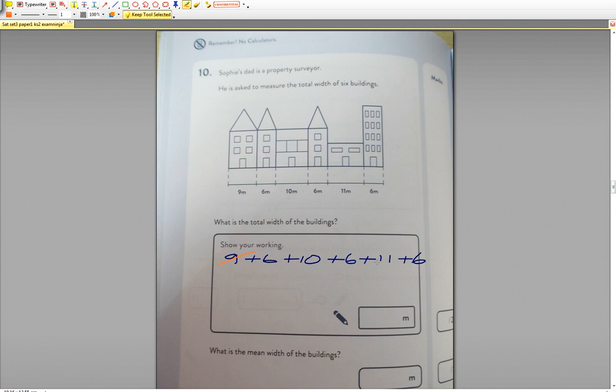9 add 11 is 20. And then we have another 10 from here. And 6 add 6 will give us 18. So we can add them all up now. So 20 add 10 add 18. That gives an answer of 8 there and 4 there.